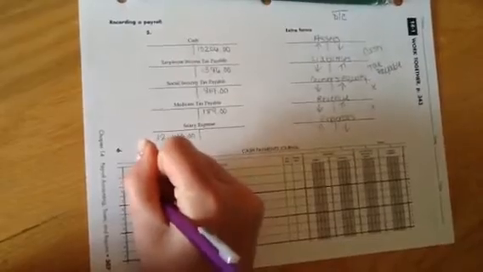So the date is July 15th. It says to use page 15 in the cash payments journal. And then we need to record these effects on these T-charts into this cash payments journal.